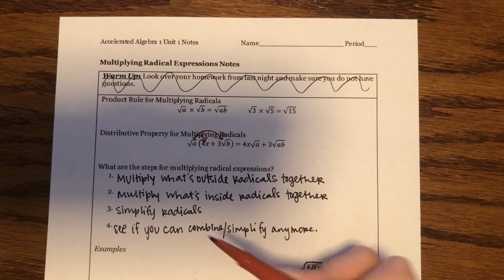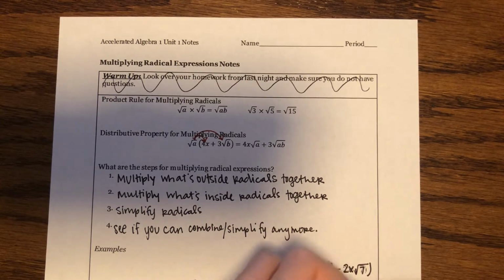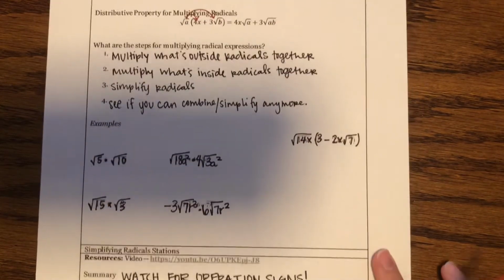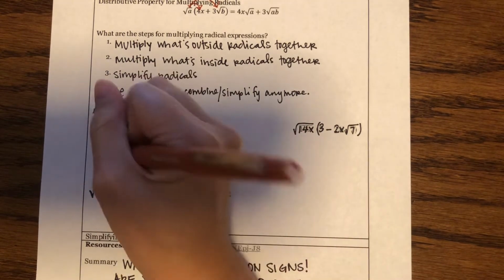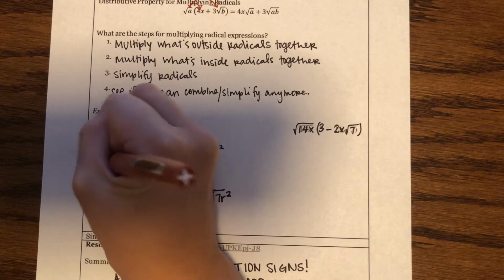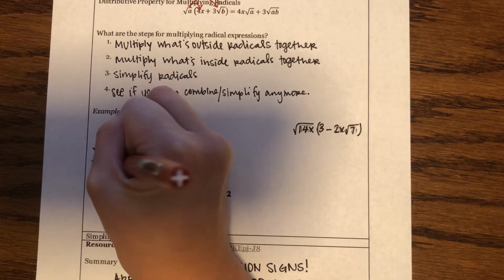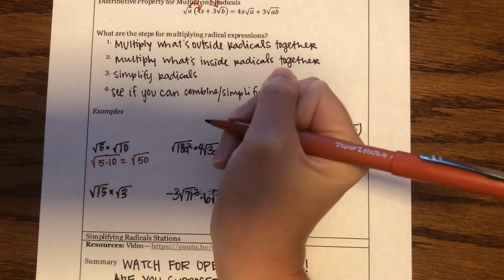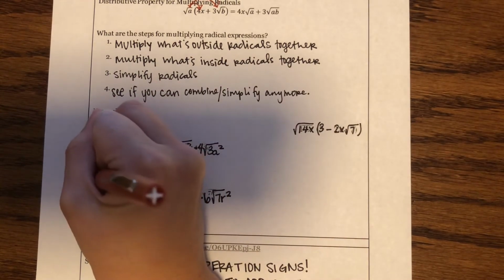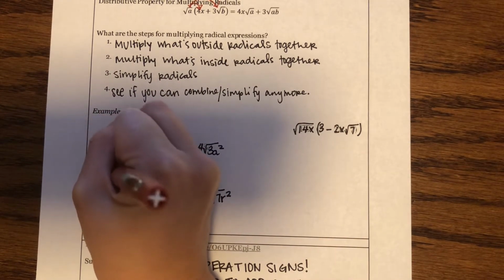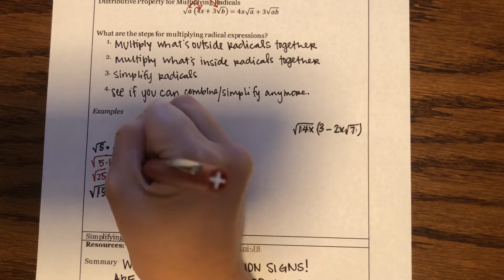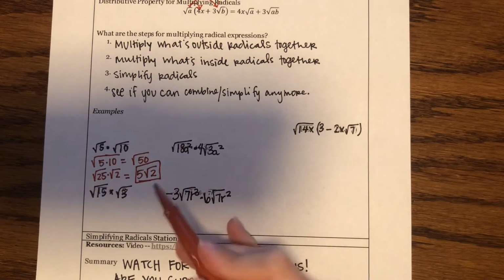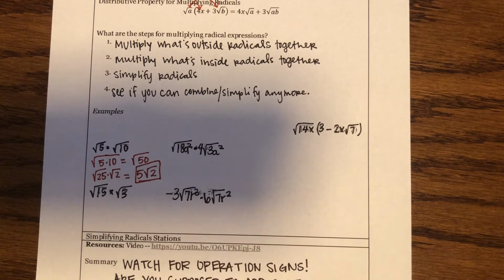You then simplify, and then double check, see if you can simplify anymore, combine like radicals, make sure it is completely simplified. So our examples we have, for our first one, we have square root of 5 times the square root of 10. That is going to mean we have the square root of 5 times 10, which equals the square root of 50. Square root of 50, we can simplify that to the square root of 25 times the square root of 2, which then tells us we have 5 square root 2 as our final answer. We double check, can we simplify that anymore? Nope, so we're all good.